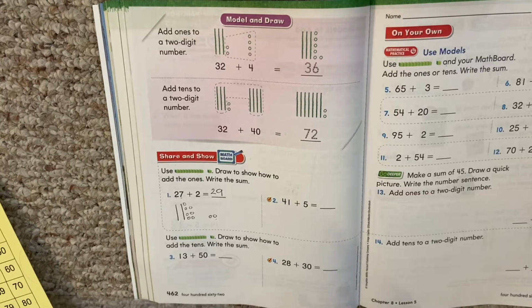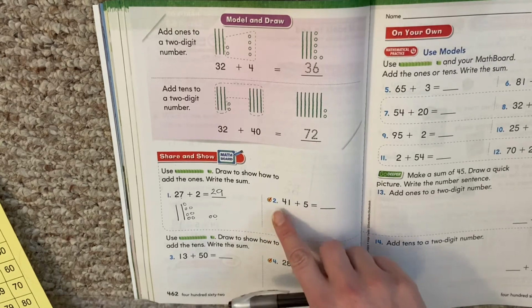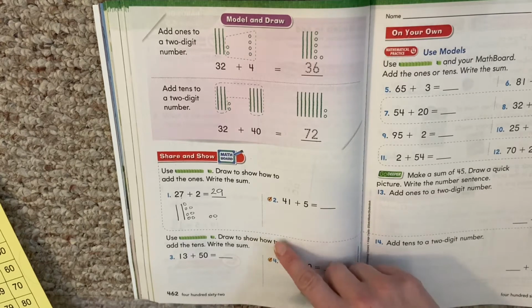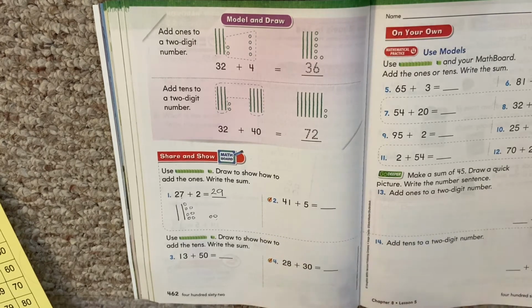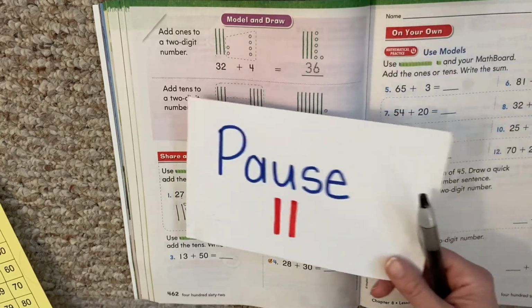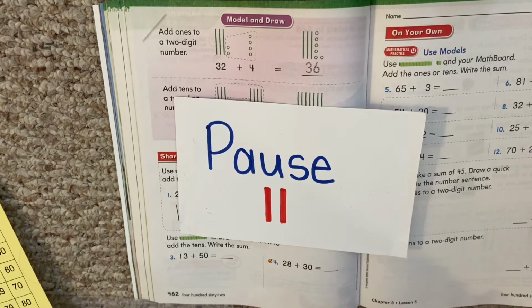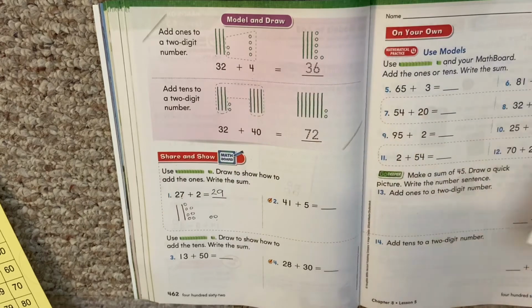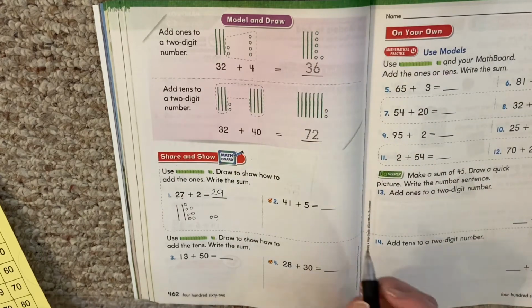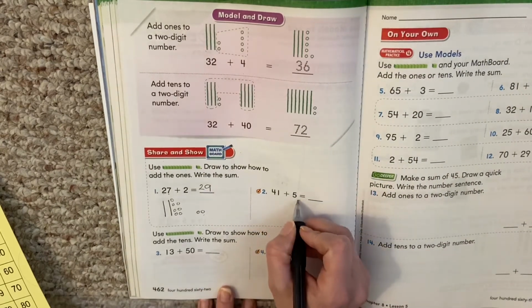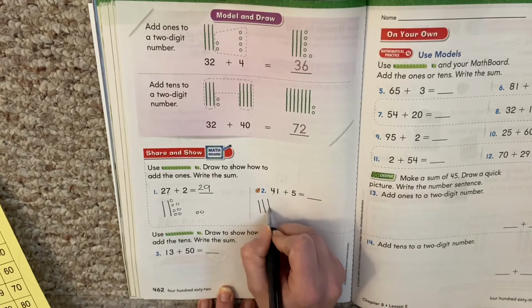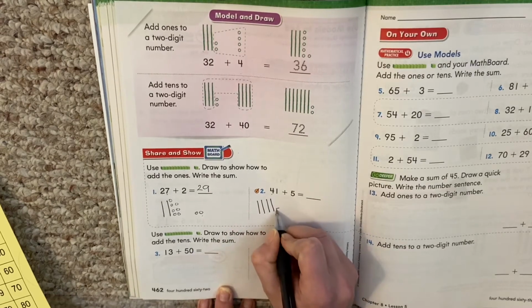and how many ones. Right, I want you to pause and try this problem, 41 plus 5. Draw out your 41, draw out your 5. Hit play to check your work. All right, if you're hitting play, you're ready to check. 41 plus 5. So I'm going to draw out my 41. 4 tens, 1 one.